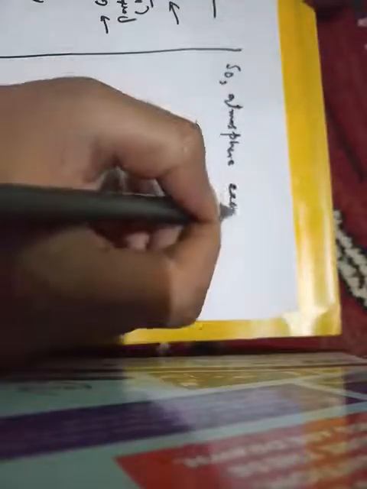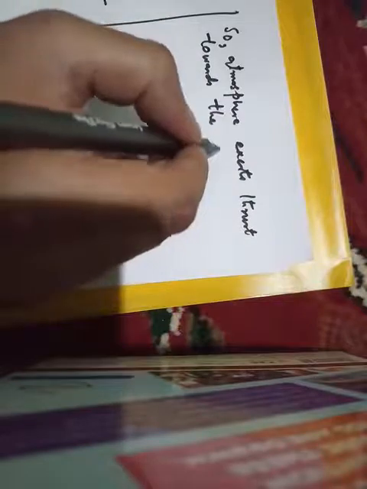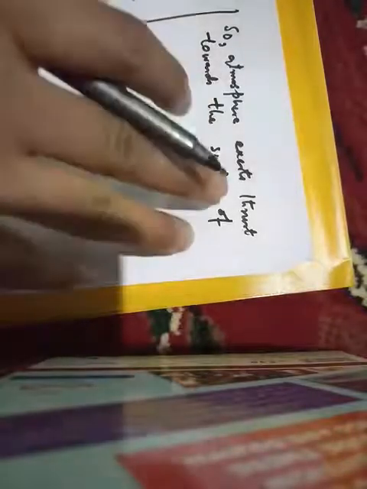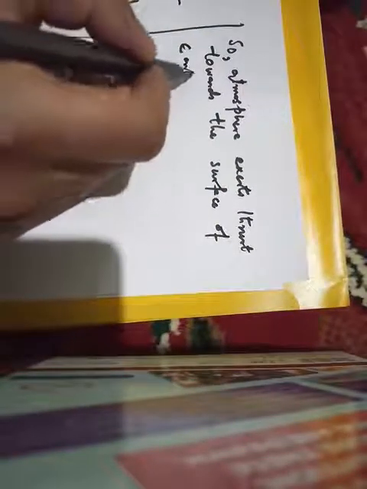So atmosphere exerts thrust towards the surface of earth. To be more precise, इनकी direction जो होती है towards the center of the earth in the perpendicular direction. Are you getting me? Because thrust always exerts in the perpendicular direction towards the surface of earth.